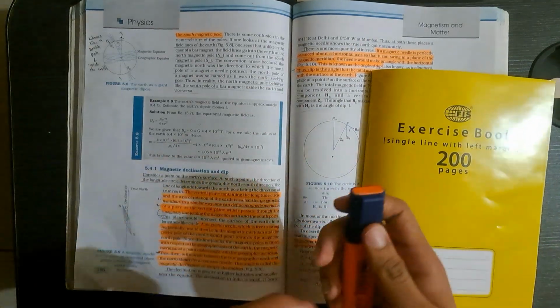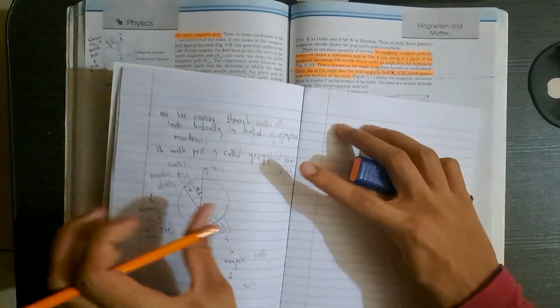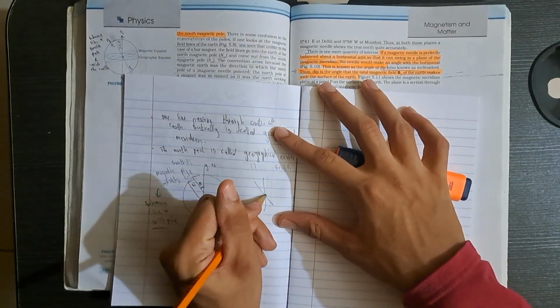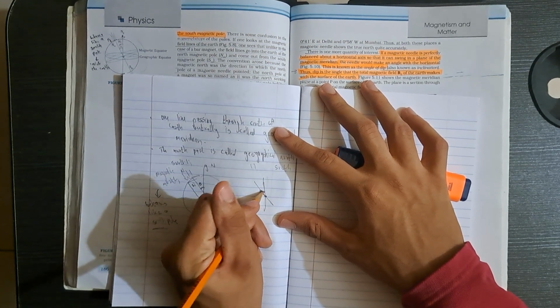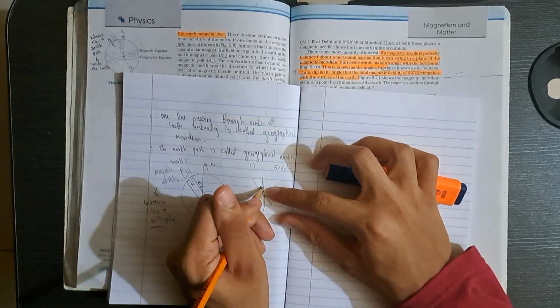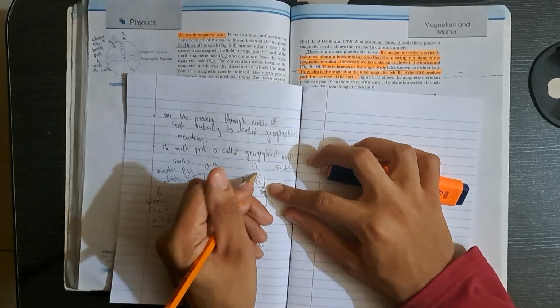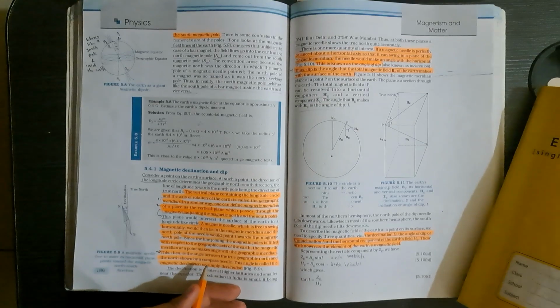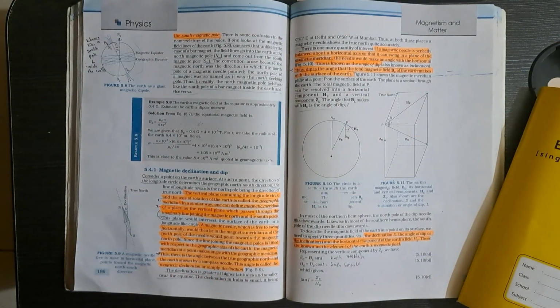If I put a compass over here, it will point towards this. This is the center of the Earth. What is this angle? Theta. This angle is declination. This is called magnetic declination, or simply declination, or the angle of declination.